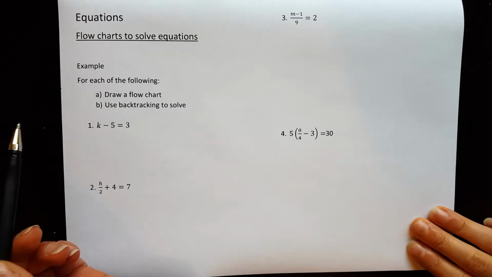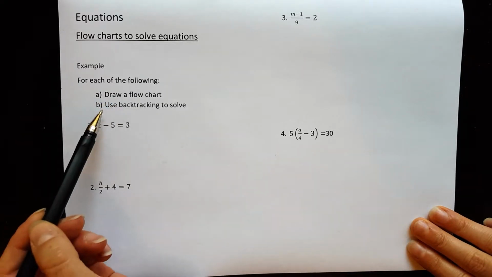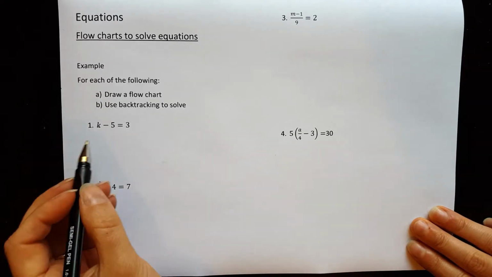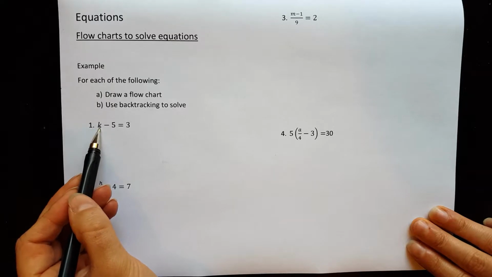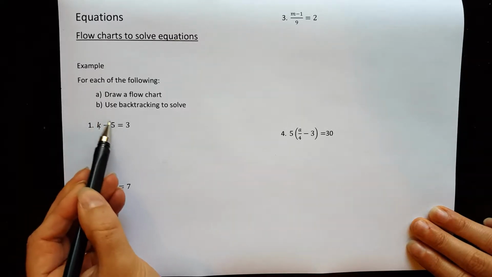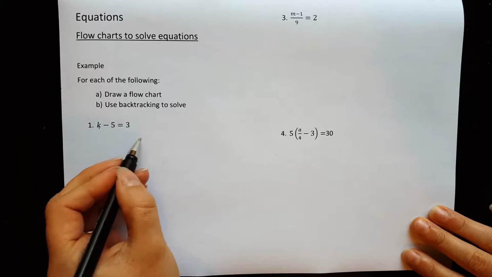to solve equations. For each of the following, we want to draw a flowchart and use backtracking to solve. So we're going to draw a flowchart where we're going to start with K and we want to build up to the expression that we have here on the left-hand side of the equal sign, on the left-hand side of the equation. So I only have one number here with my K.